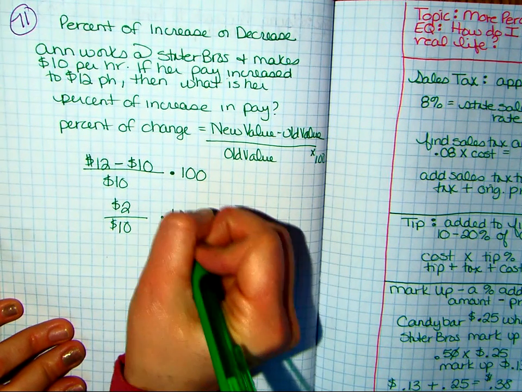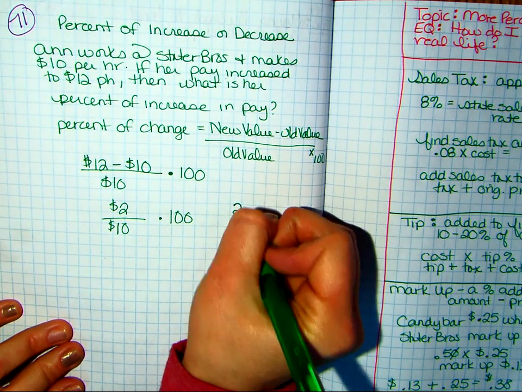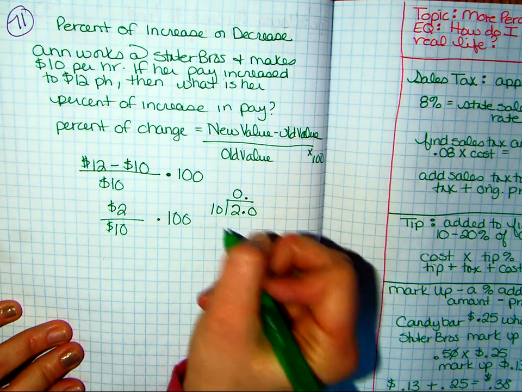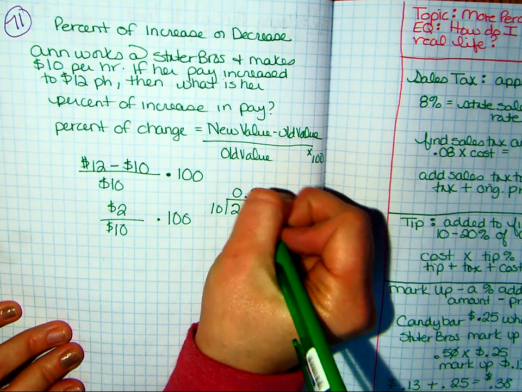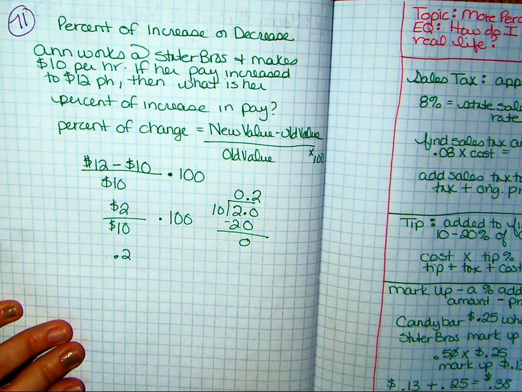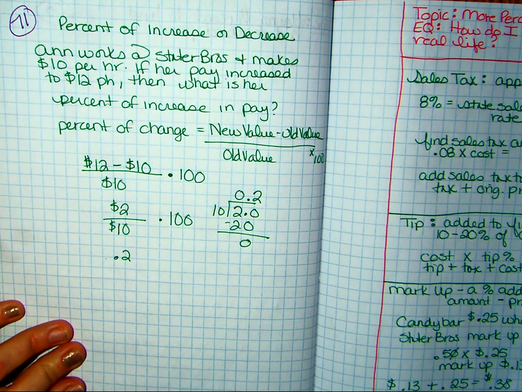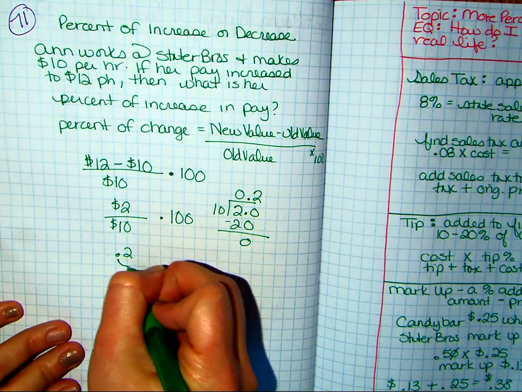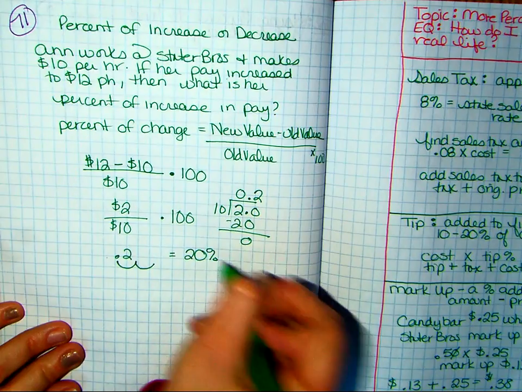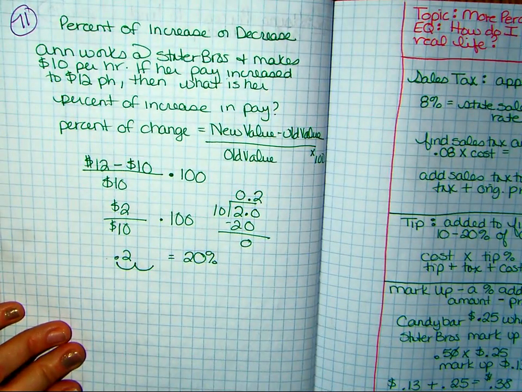Okay? Times 100. I take 2 divided by 10. Can 10 go into 2? No. So I'm going to add my decimal. Can 10 go into 20? Yes, twice. Okay, so now I've got 0.2 times 100. But here's the thing, guys. When I do times 100, it's the same process we do to make a decimal into a percent. Just take your decimal point and move it twice. Once, twice. So that would equal 20%. She has now increased her pay 20%. That is the percent of increase.